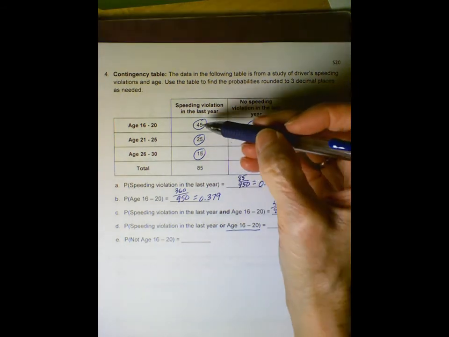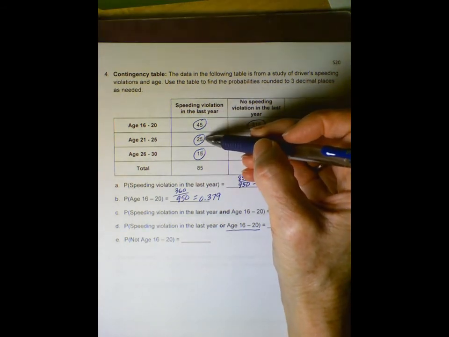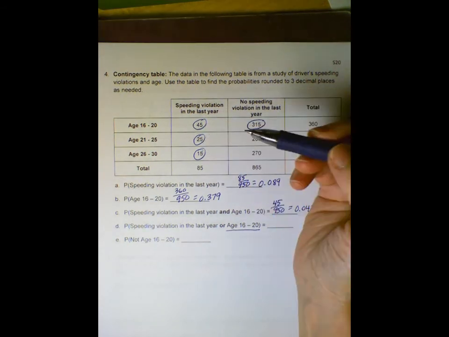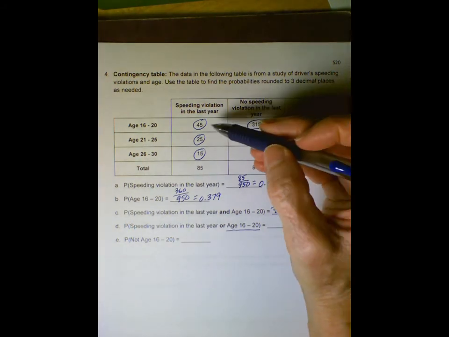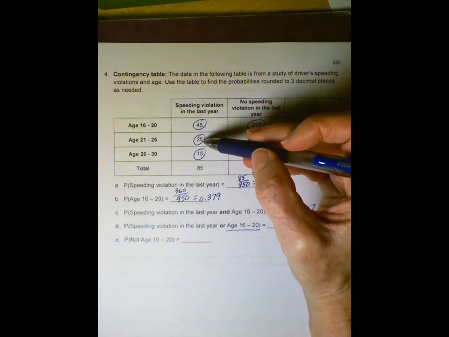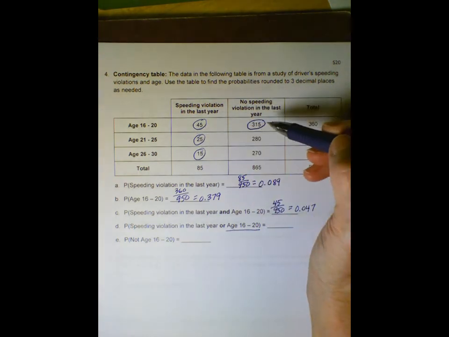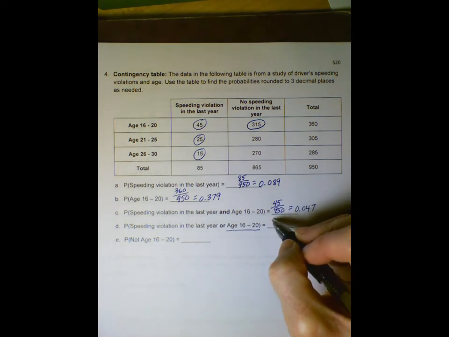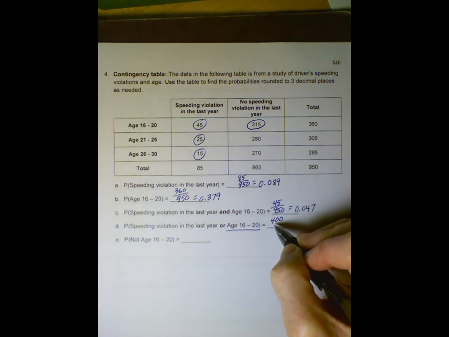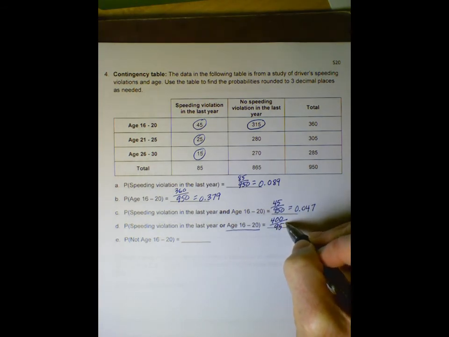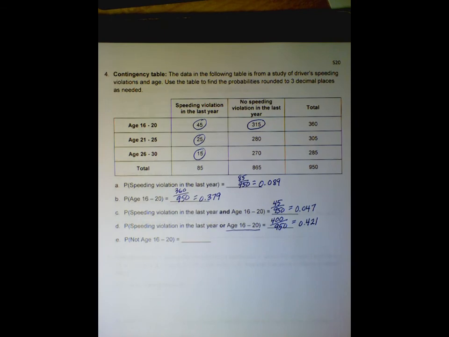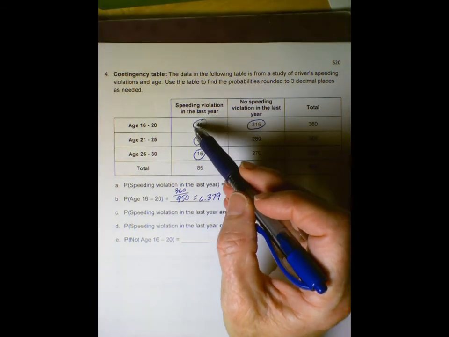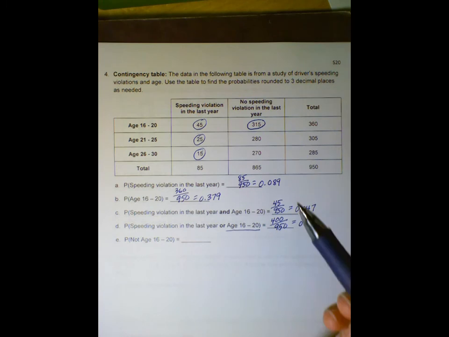So now we need to add up 45 plus 25 plus 15 plus 315. What is that? 60, 70, 85. 85 and 315 happens to be 400 relative to the total, and we get 0.421. So remember, as long as you don't double count, you could just add these up.